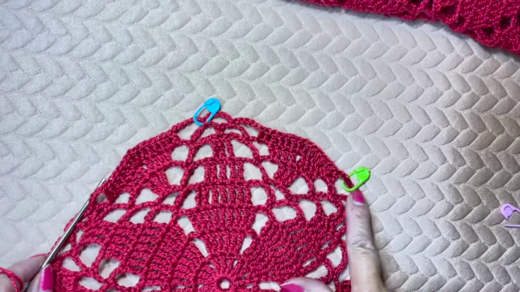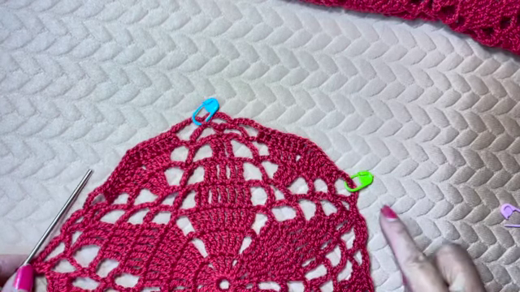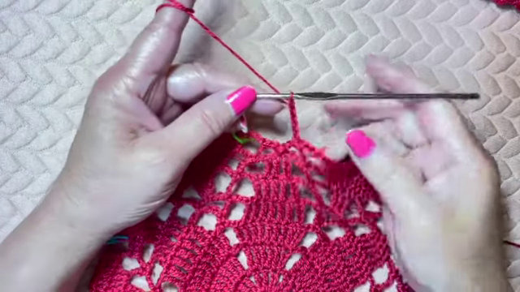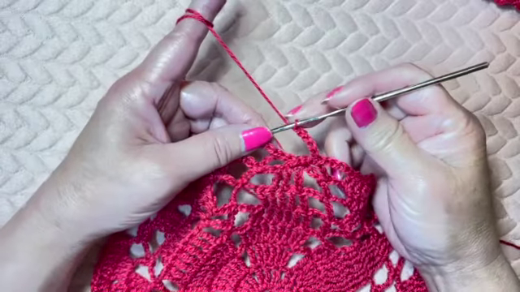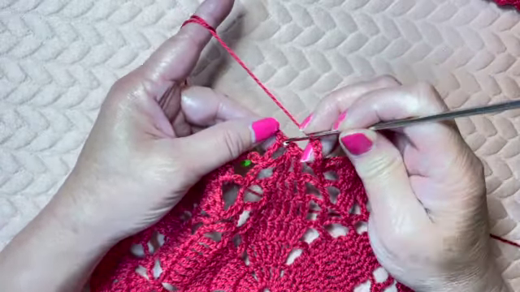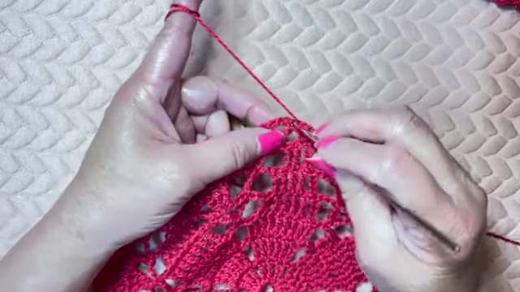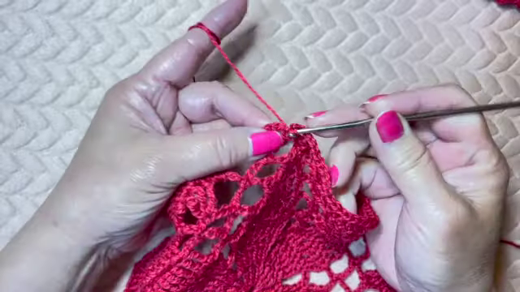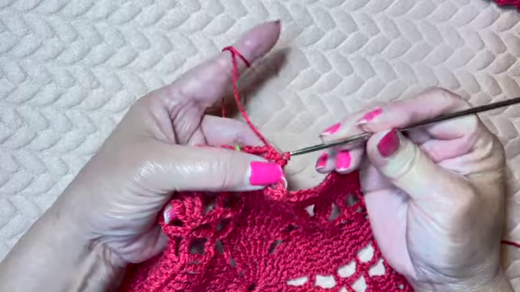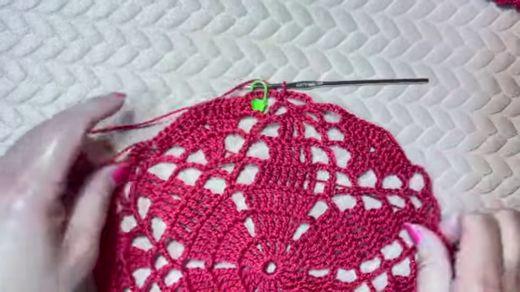So repeat from here, this marker to this marker, all around. After the last chain 5 of this round, then slip stitch on the single crochet, the beginning single crochet, and this is the end of the round.